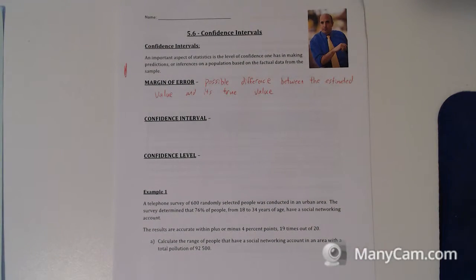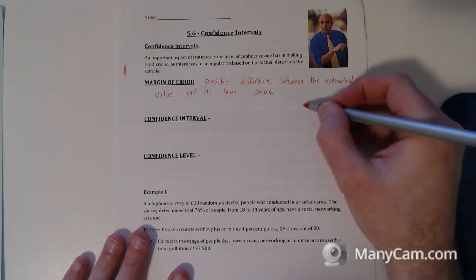Okay, so the margin for error is how close to the number you kind of guarantee the answer is going to be within. And I actually like to think of these in terms of z-scores.